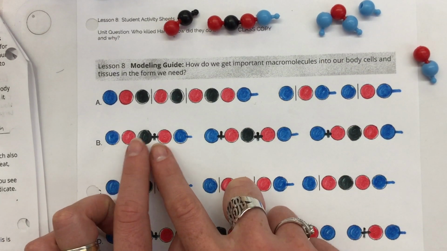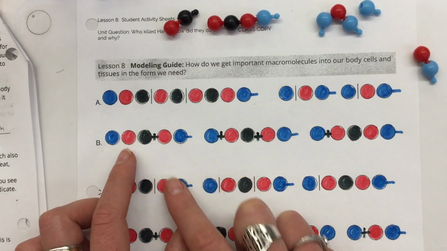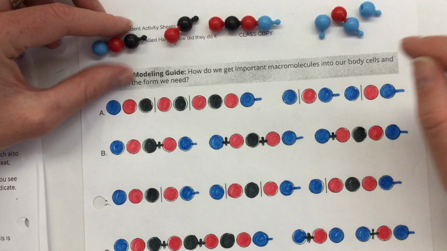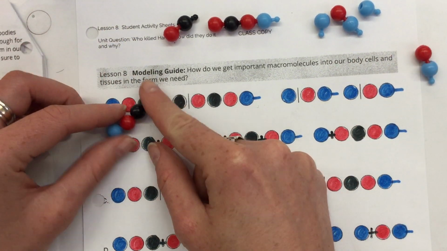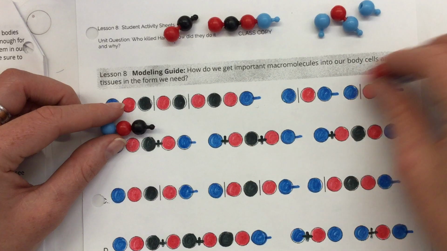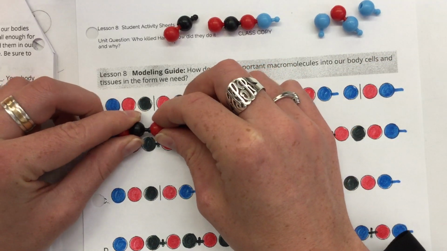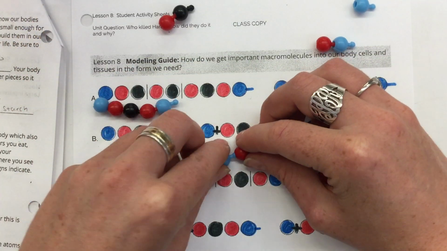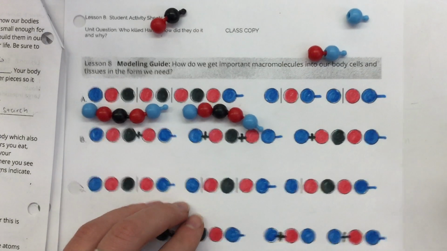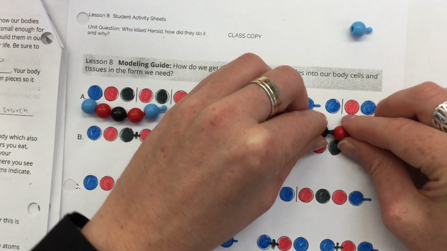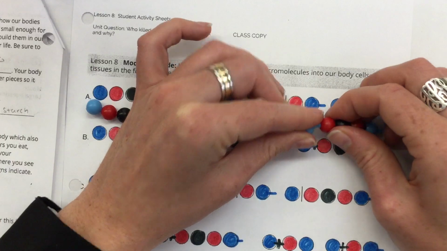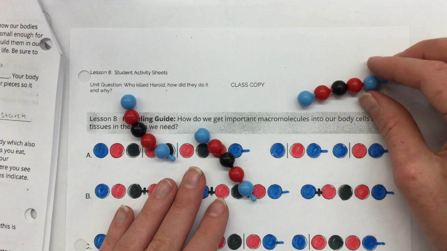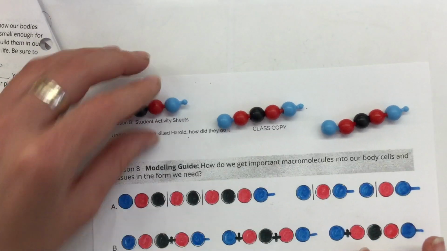So now what we're going to do is step B. You're going to take these pieces and where you see a plus sign, you're going to add them together. So now we're going to add water to our once polymer to break it apart. What I like to do is just pull them down, line them up, and attach them right there so I don't mess up. And so what you should end up with is 3 identical molecules that look like what I have up here.